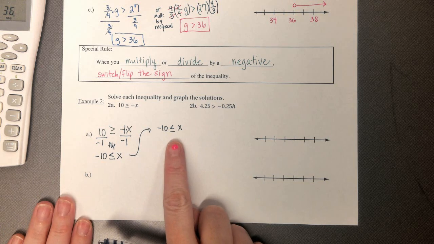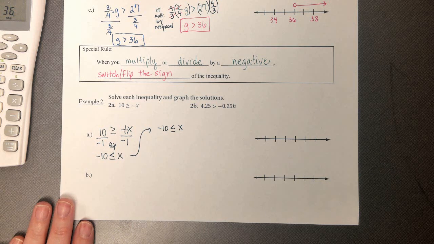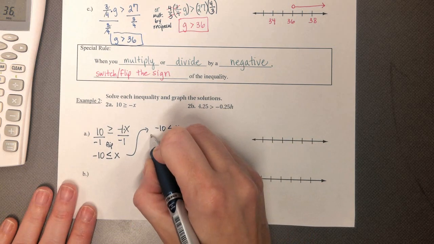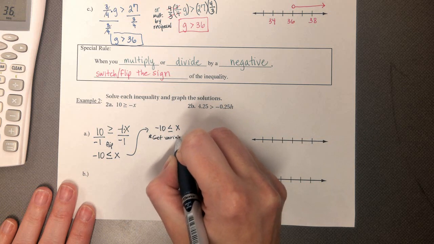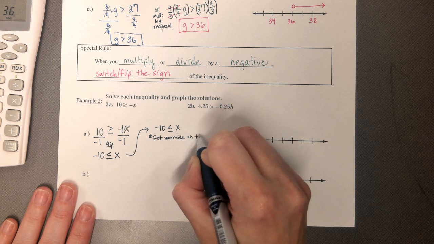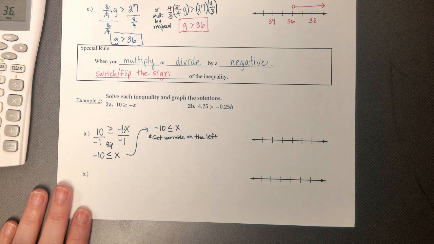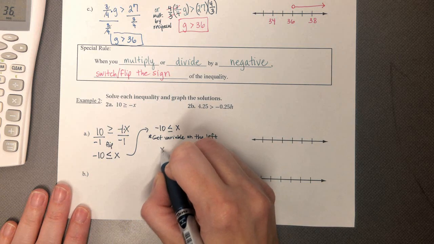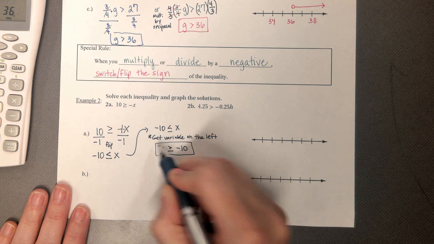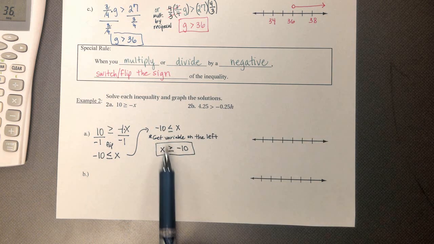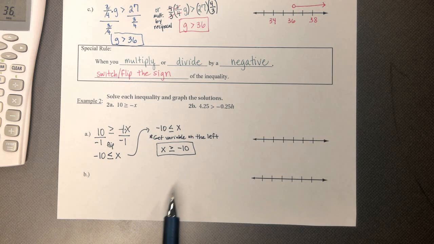Okay, now when you go to graph this, let's switch this so it's on the right. Okay, so we're gonna get the variable on the left side. So to do that, flip and switch. So these two things mean the same thing. This is saying -10 is less than or equal to x.